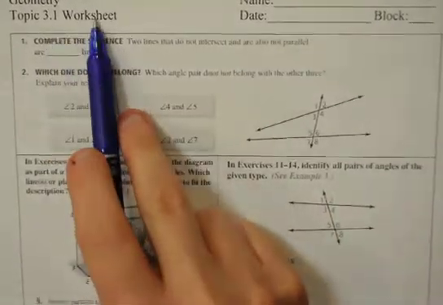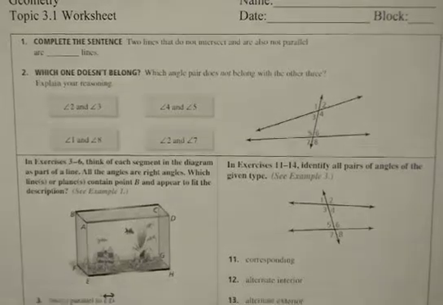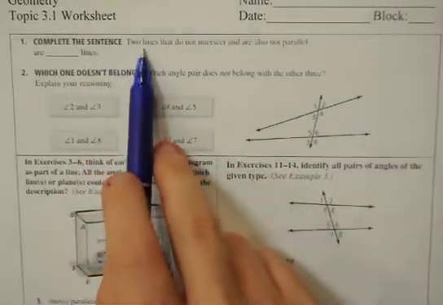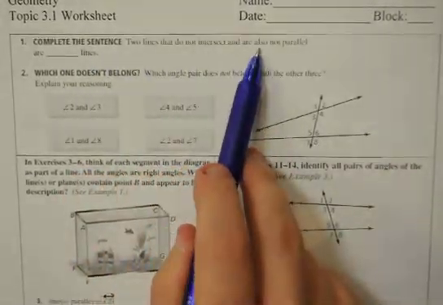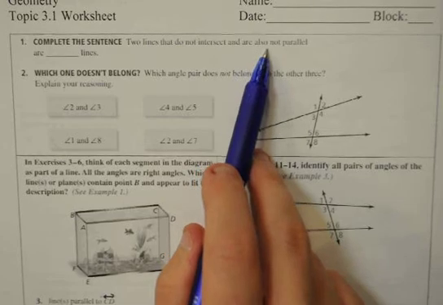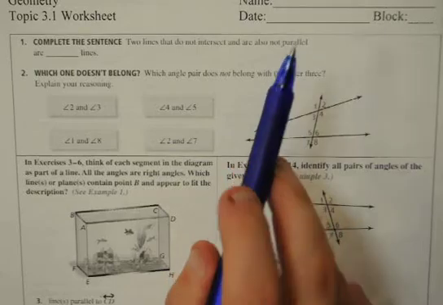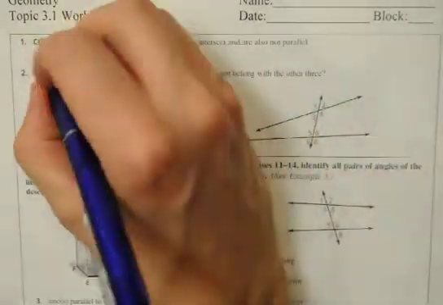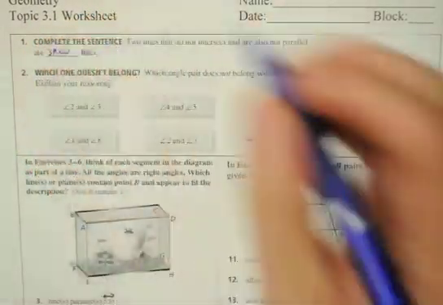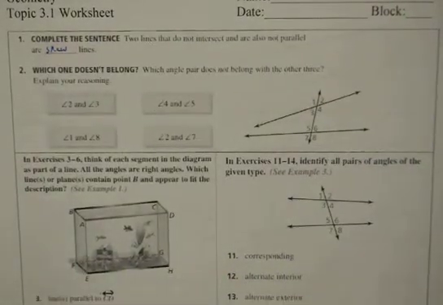Alright, here we go. This is the 3.1 worksheet. I'll go over some of these questions. Complete the sentence: two lines that do not intersect and are also not parallel. So it's possible to have two lines that do not intersect and are not parallel. These are called skew lines. Do an example of those down there.